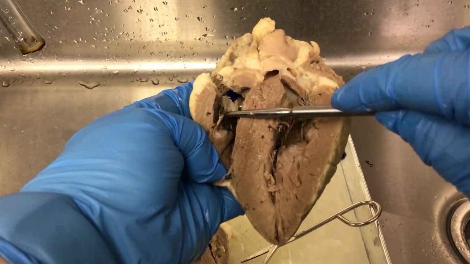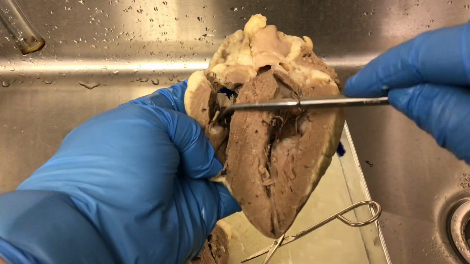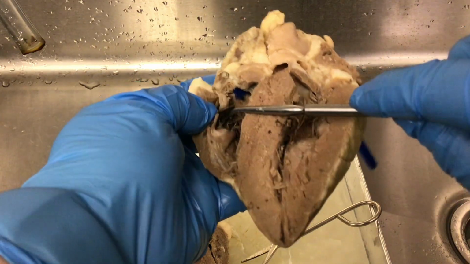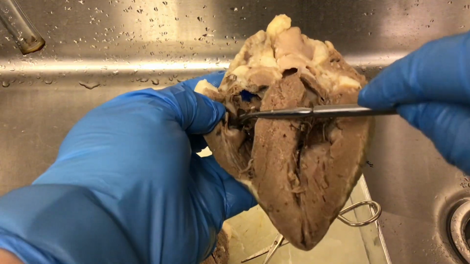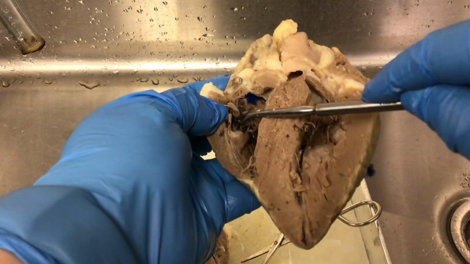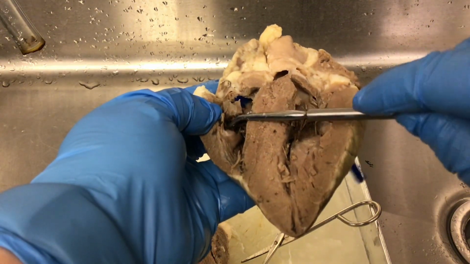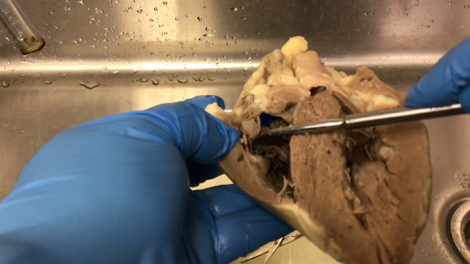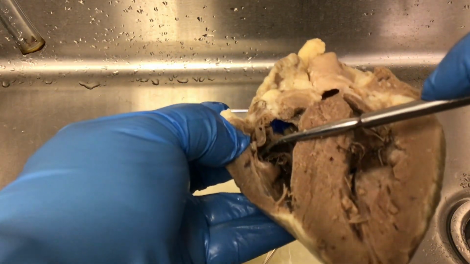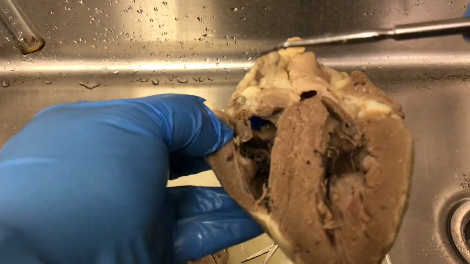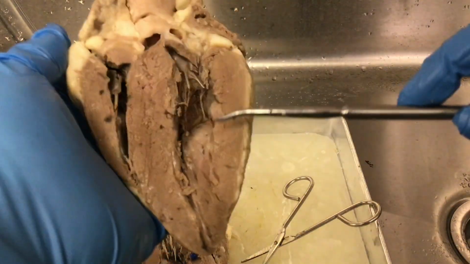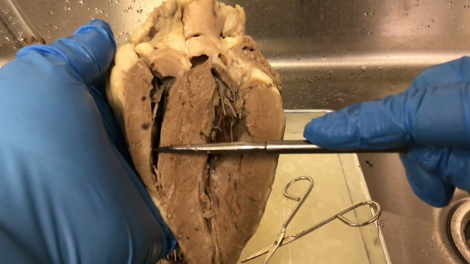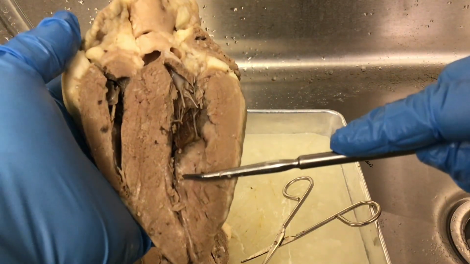You can see a little bit of the chordae tendineae. I've cut through some of them. I will show you. You can see where my probe is there on the chordae tendineae. And this is where blood is clotted in here, so you can see some of this dark. But you can see the little heartstrings, the tendinous cords, the chordae tendineae, where my probe is there. Then here we have the interventricular septum that would separate the right ventricle from the left ventricle.